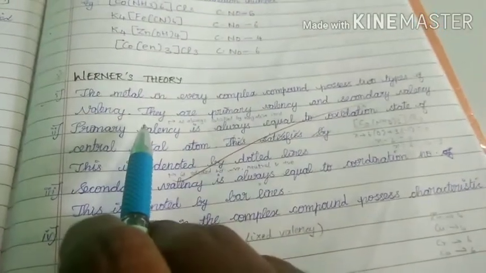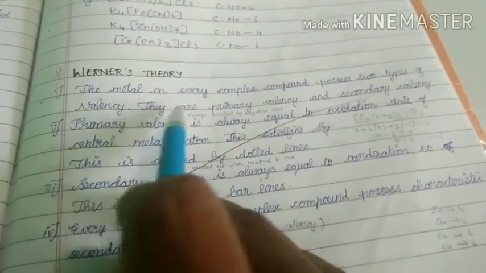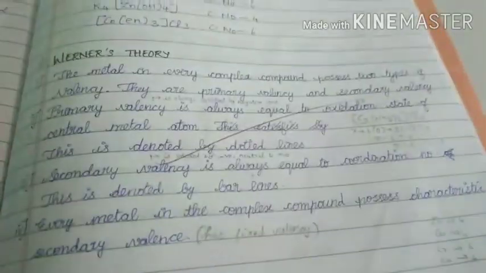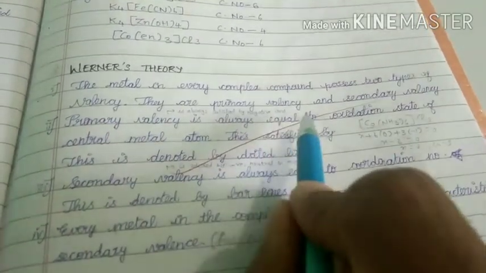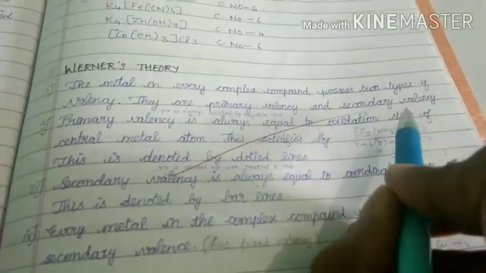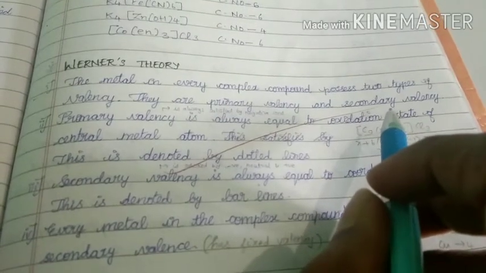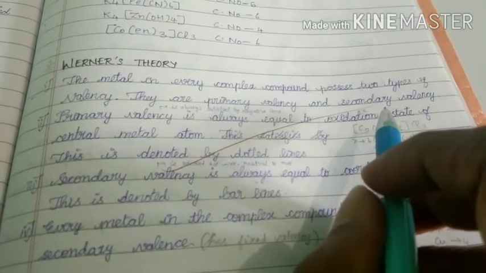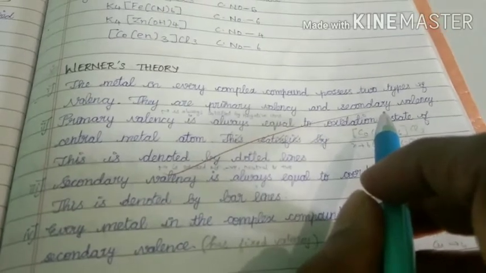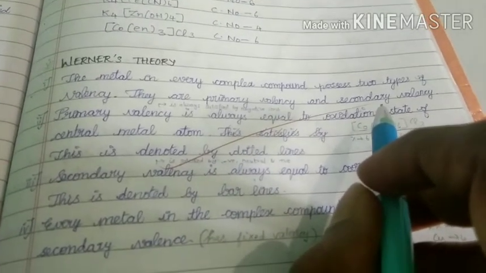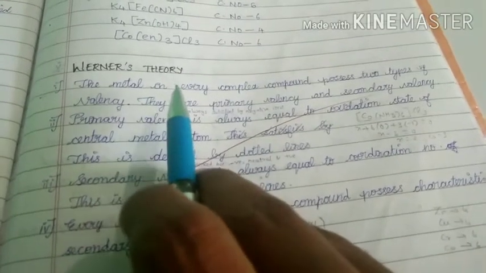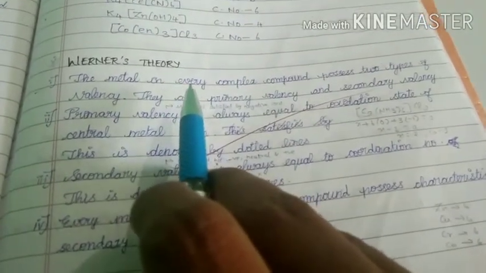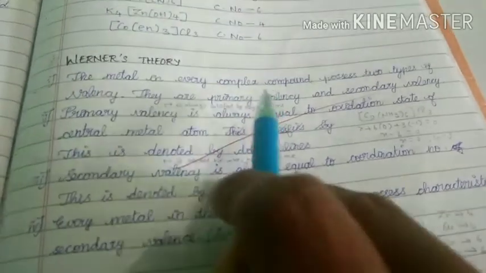According to this theory, the metal in every complex compound possesses two types of valencies. They are primary valency and secondary valency. That means in a complex compound, metal ions and ligands are present. In some complex compounds, counter ions are also present. We discussed those points in previous videos. So what is the point here? In every complex compound, the metal exhibits two valencies. They are primary and secondary valency.